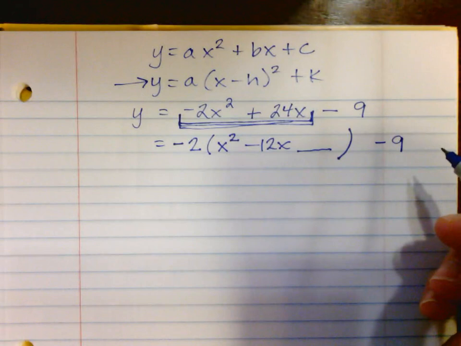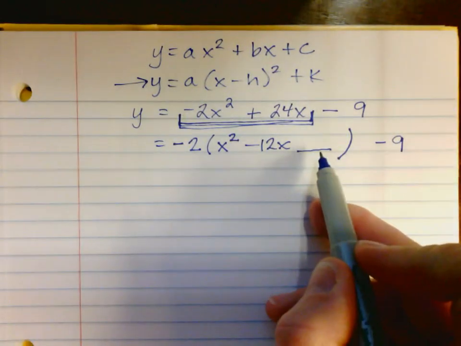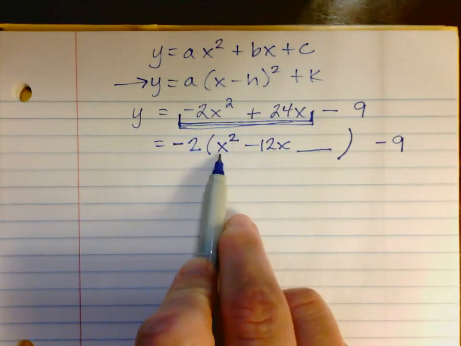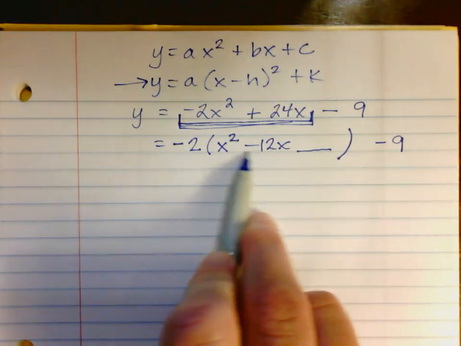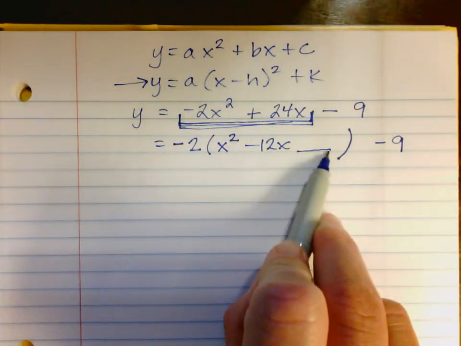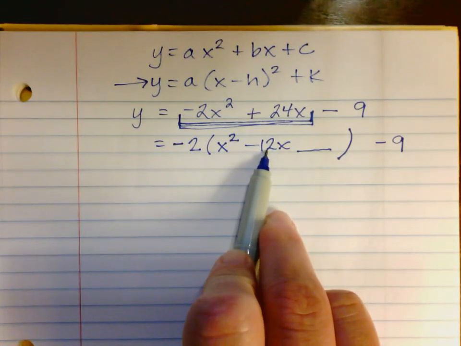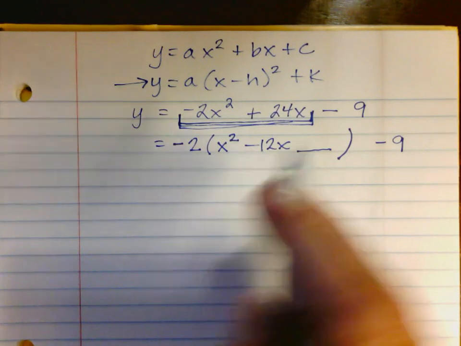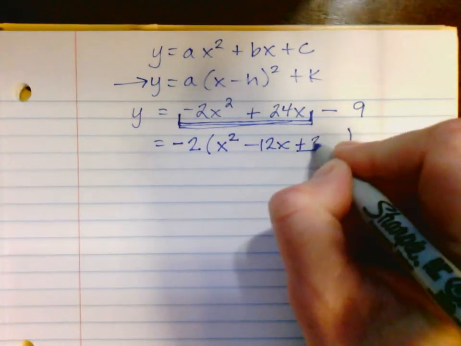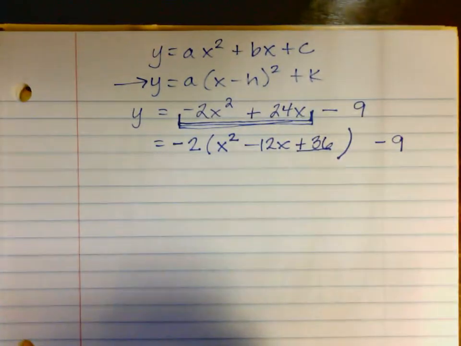So now we're going to complete this square because we want this term to be a perfect square trinomial. So the same process would be to take half of b and then square it. So we're going to be adding 36. But if you step back at this point, this is where it's different.